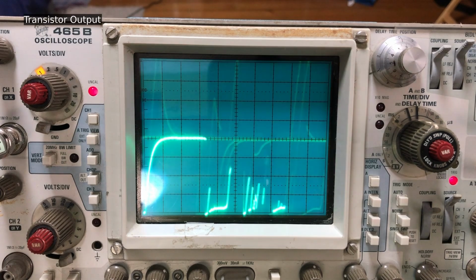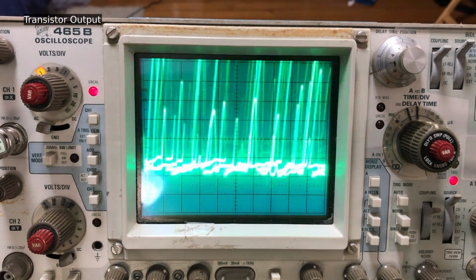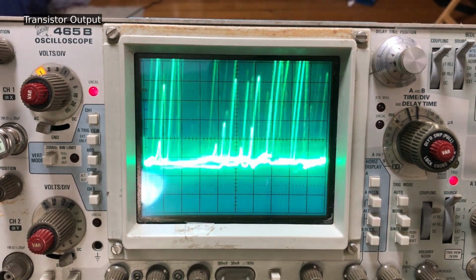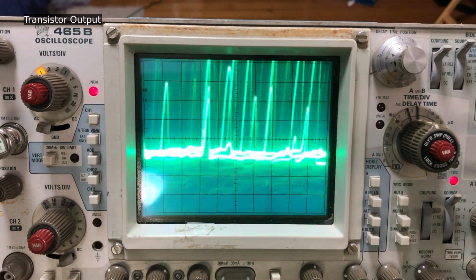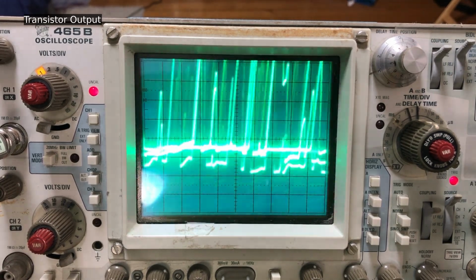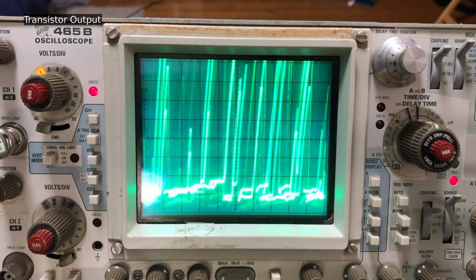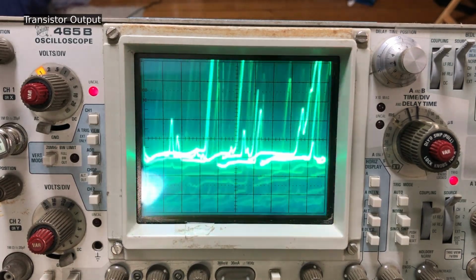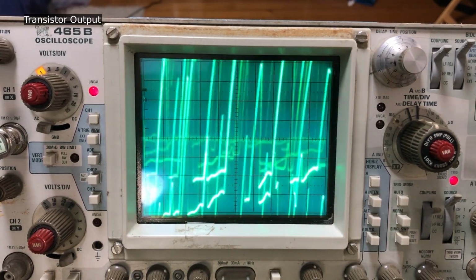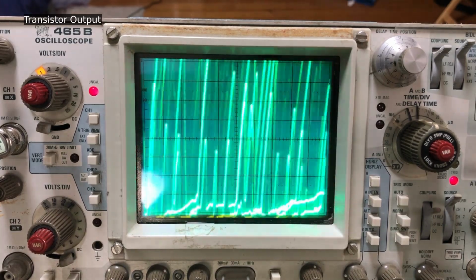It gets worse. Here is the output on the transistor. Well, it's certainly louder, but look at that. It's not really very AC looking like. It looks pretty flat with a bunch of spikes going straight up and down. And this is audio distortion at its finest. Now, I don't know why the transistor is distorting the audio.